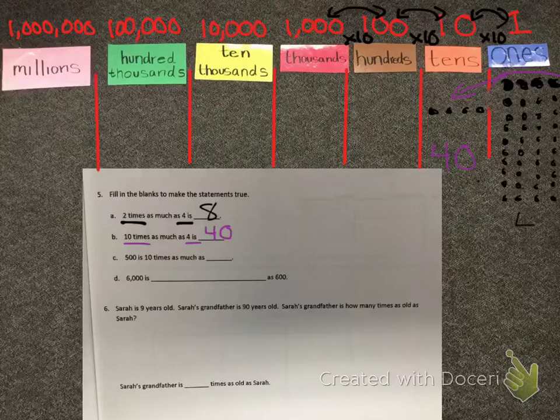This is 40 ones. And to bundle, I would bundle each one, boom. Bundle each one, boom. Bundle each one. And that gives us 4 tens. Okay? Either way, it's the same answer.